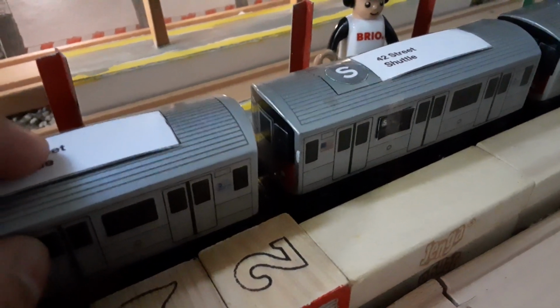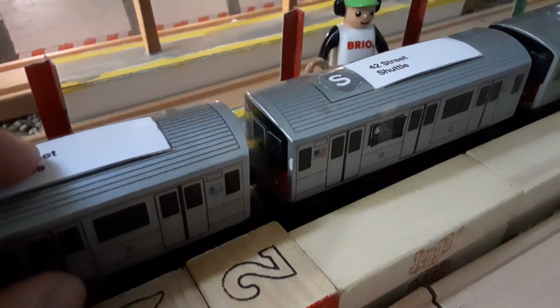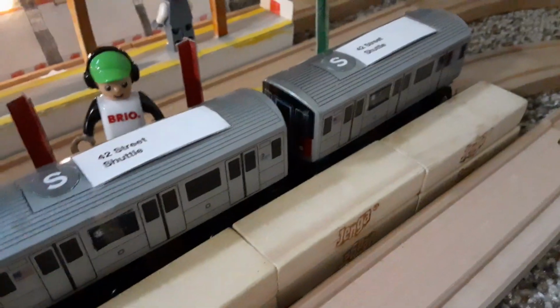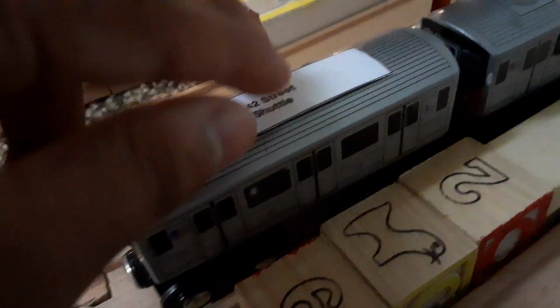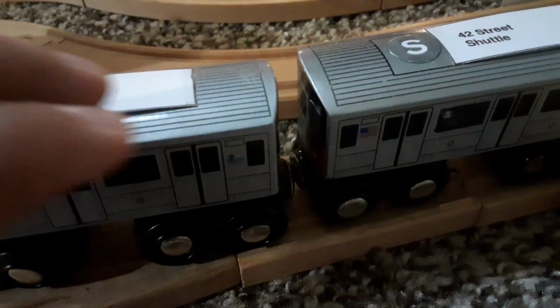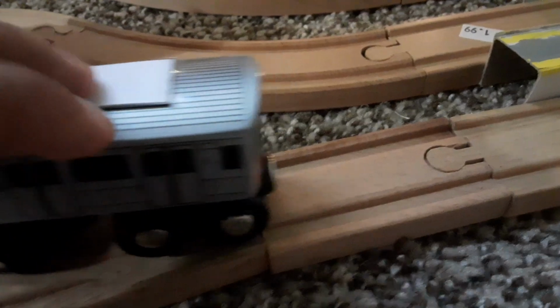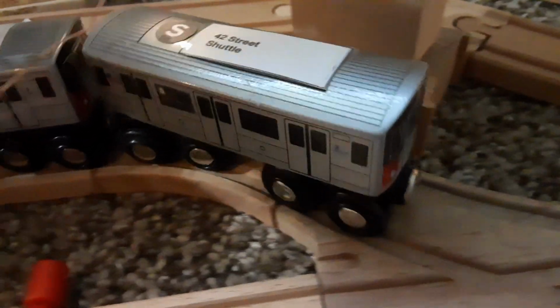Have the 42nd Street show. This time we're gonna use R142s for this shuttle, and we're gonna go off. So basically, this is kind of an unneeded shuttle because all it does is replicate the main line for 3 stops.